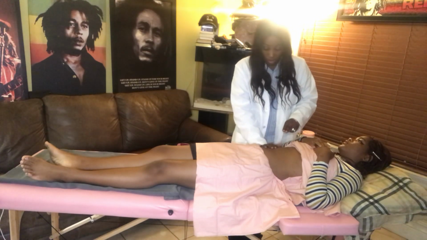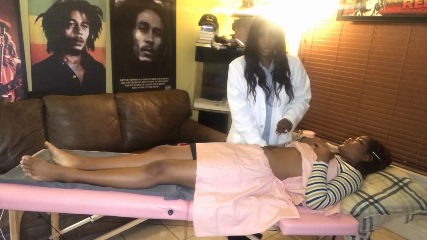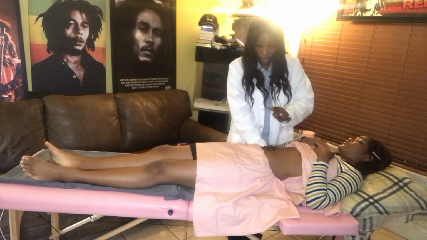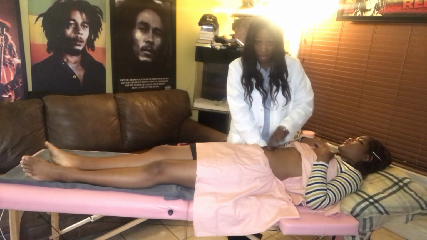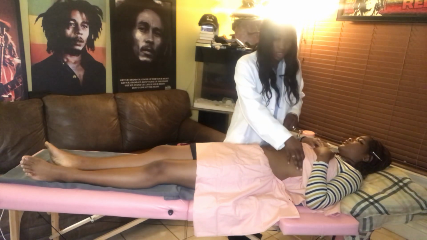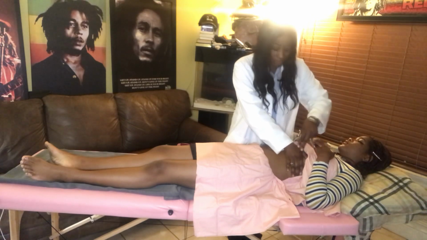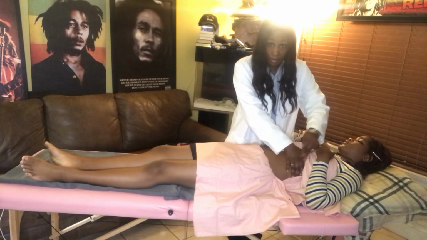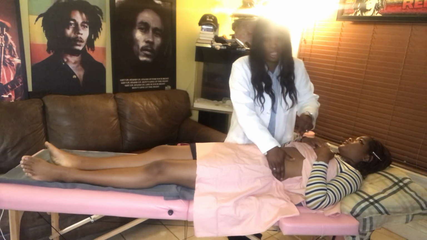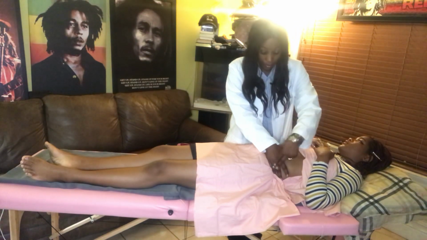Okay, then I'm going to go to the right lower abdomen and tap. Good tympanic. Then I'm going to go to the left upper quadrant and tap. Good tympanic. And then I'm going to go to the left lower and tap.